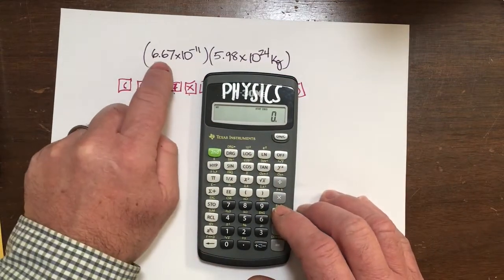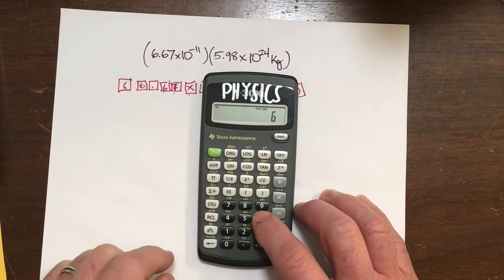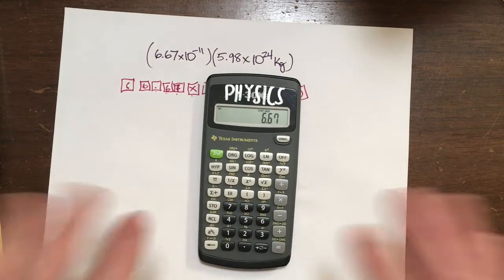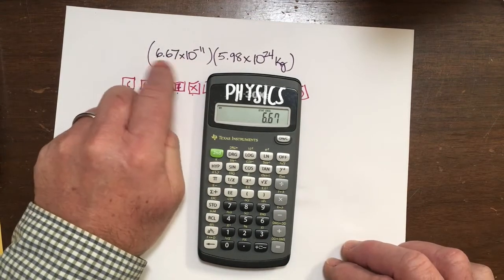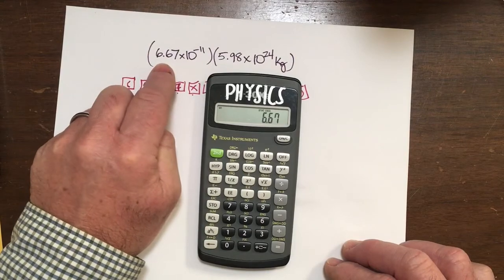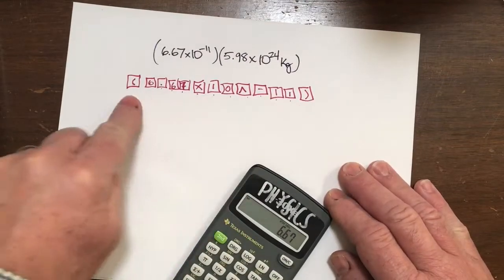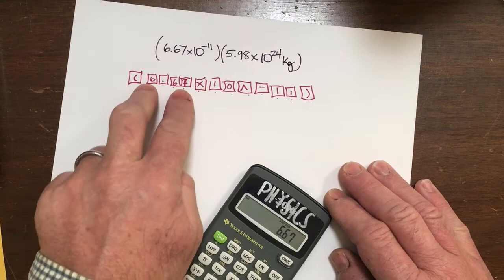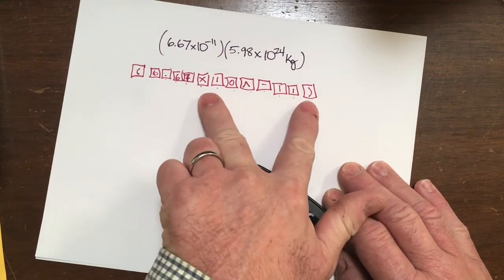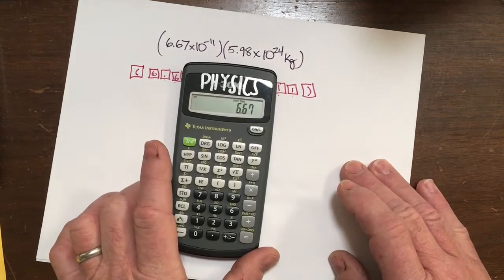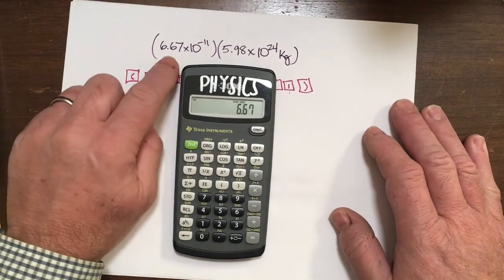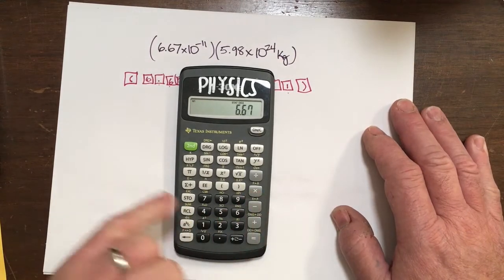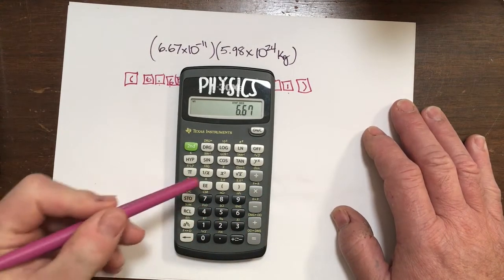So what we would do is enter 6.67. You do not hit times. You do not hit times. Multiplication is an operation, and this really isn't an operation between two numbers. When you do it that way, you are actually saying 6.67 times 10 to the minus 11, but that's really not what you want to do. You want to tell the calculator, hey, let's enter this number as a single number. And the way you do that is rather than hit times, you hit EE, the engineering exponent button here.